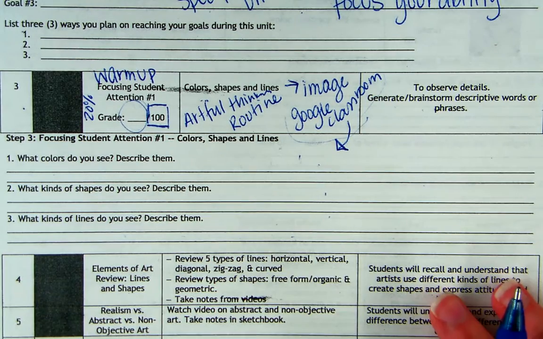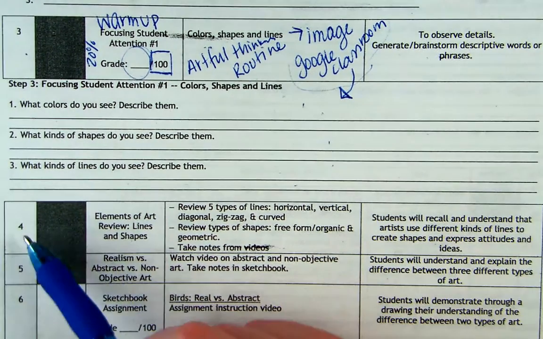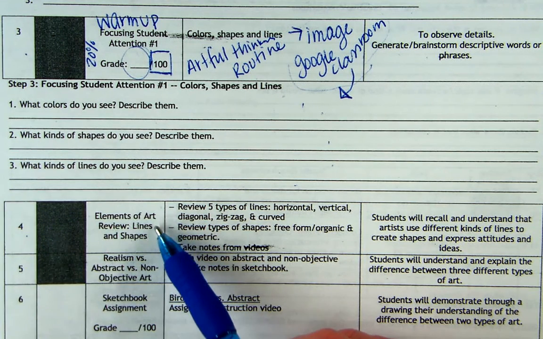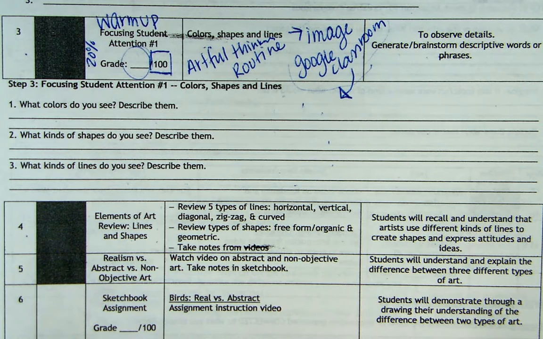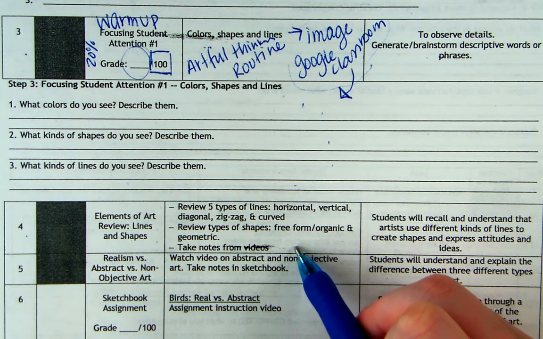Okay, step 4. Step 4, you do not need to show it to me because I will be walking around making sure that you're doing everything that you should be doing. Elements of art review, lines, and shapes. These are basic art concepts that you should already know. So we're going to review in a video, because you're going to watch a video that's going to be on Google Classroom.